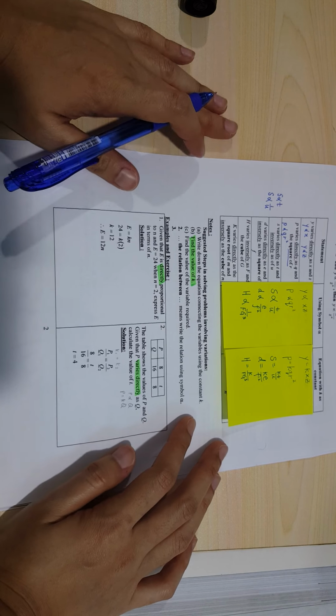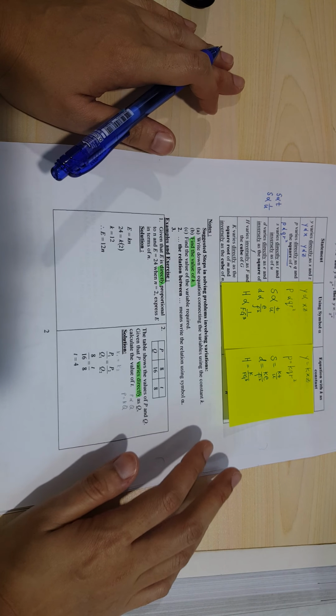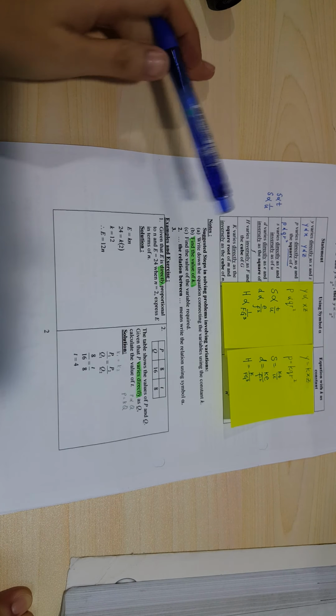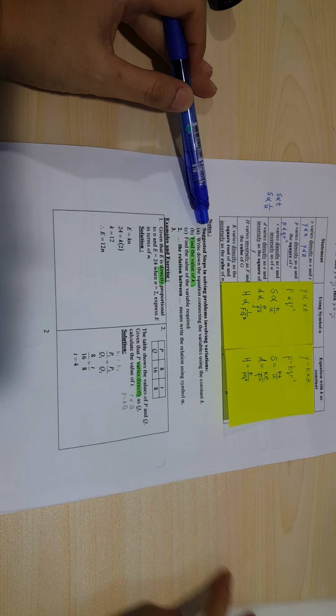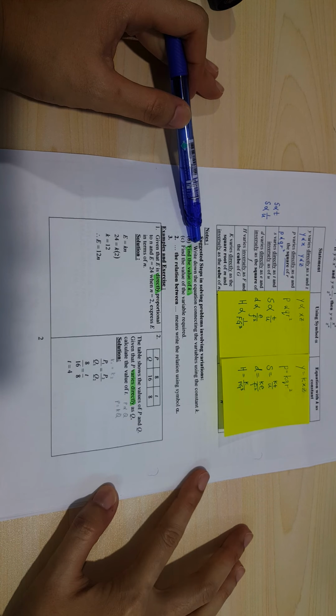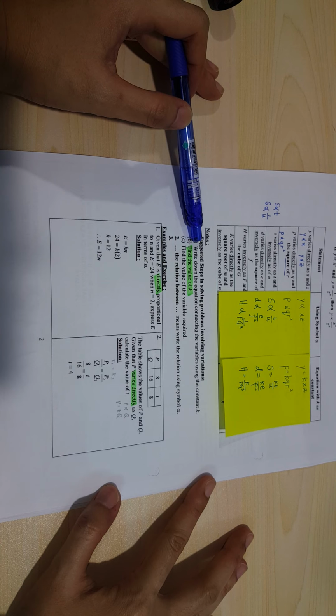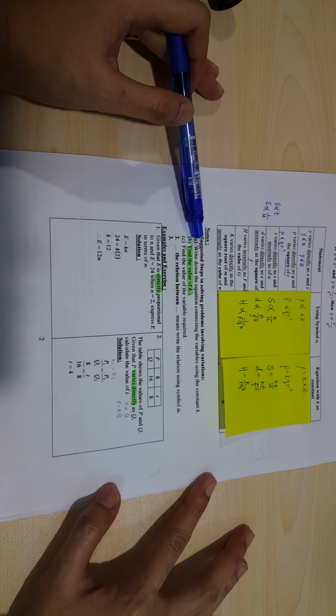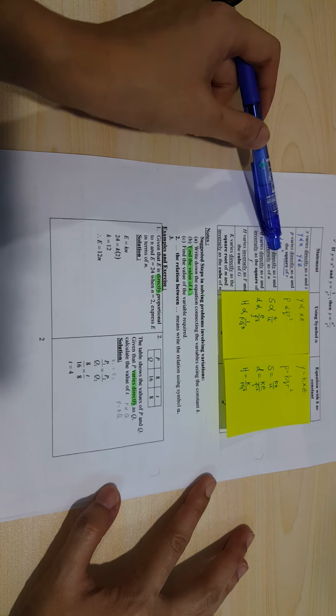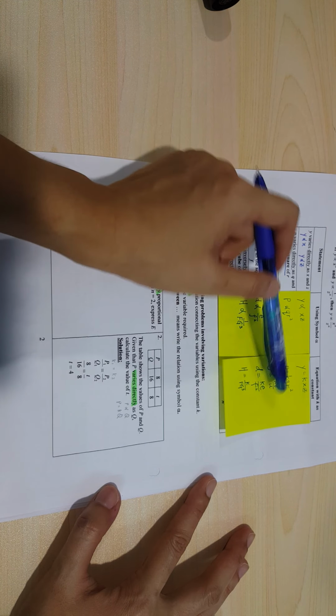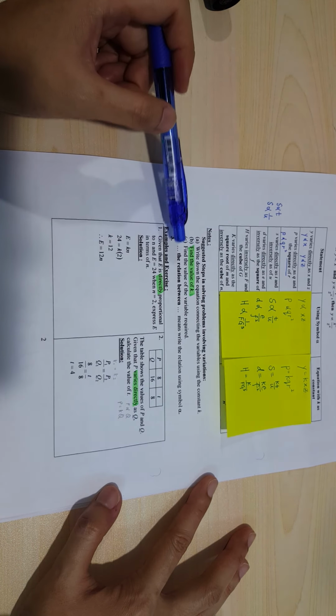Okay, so we are going to try some SPM questions. Firstly, the suggested steps in solving problems. First, write down the equation connecting the variables using the constant k. They will give you all these statements, you have to convert them to an equation first. After you get the equation, then you continue.